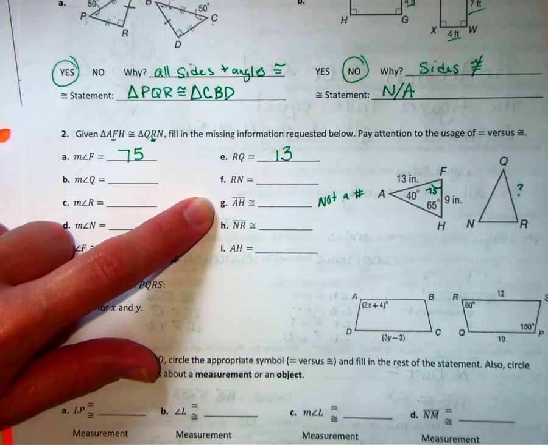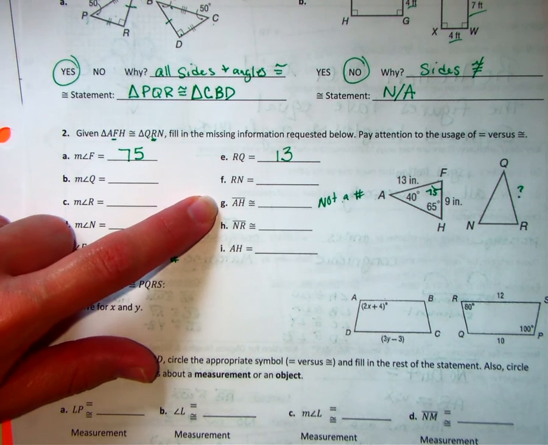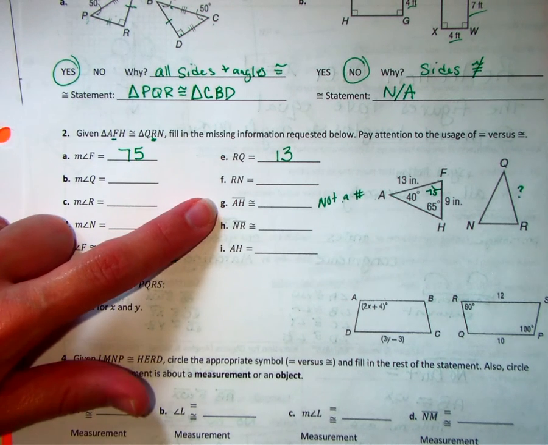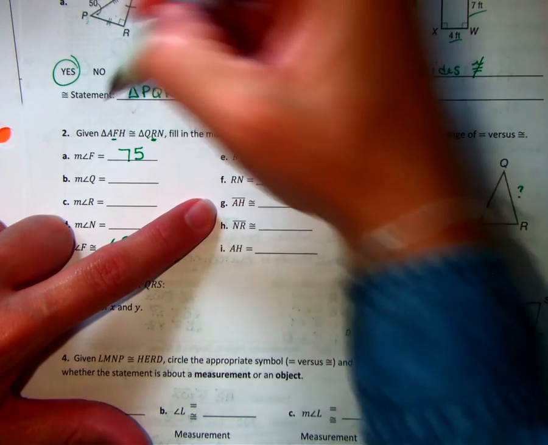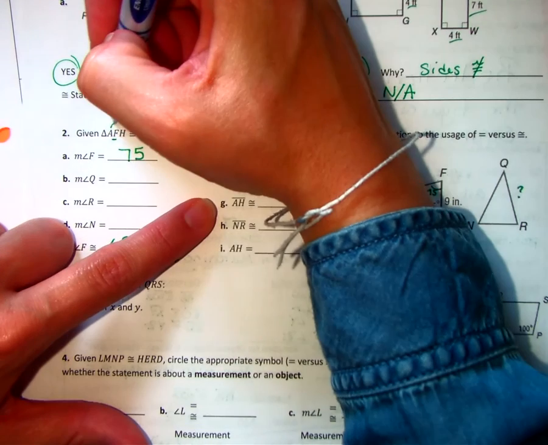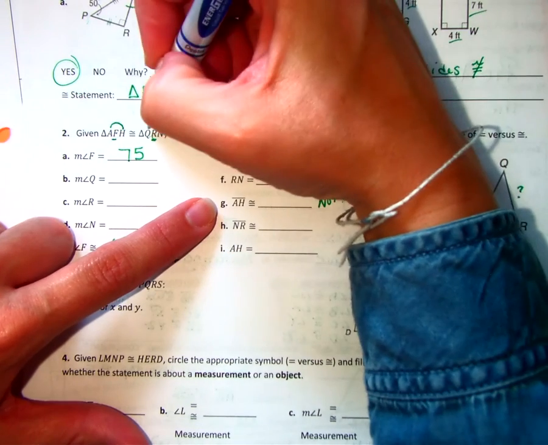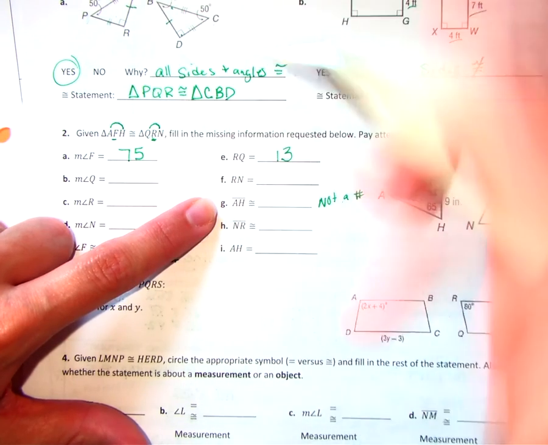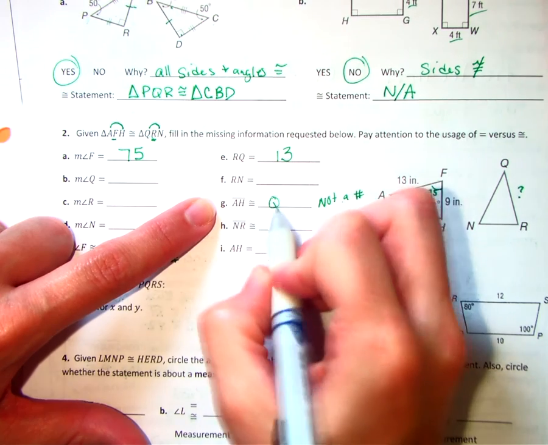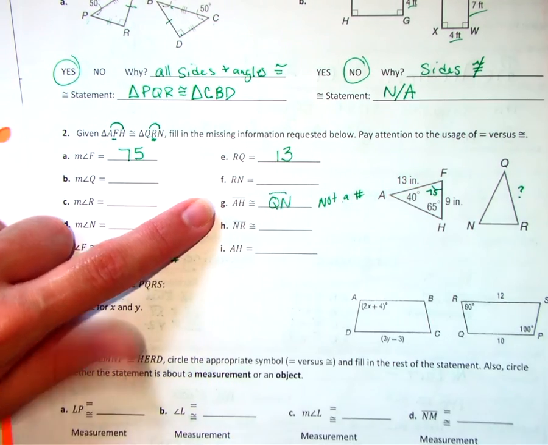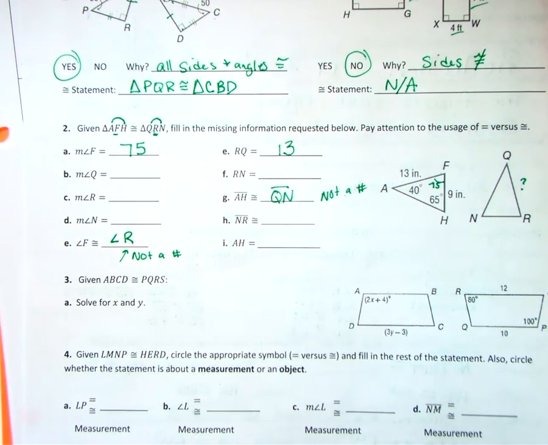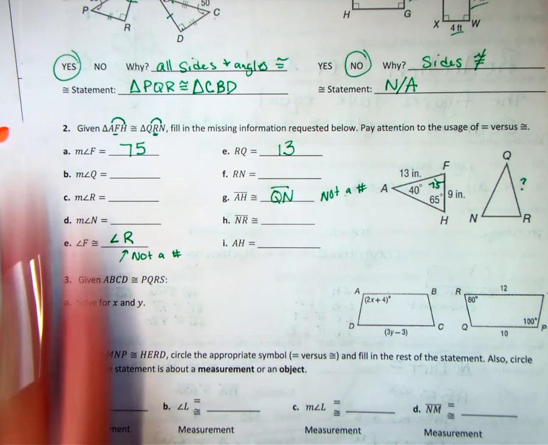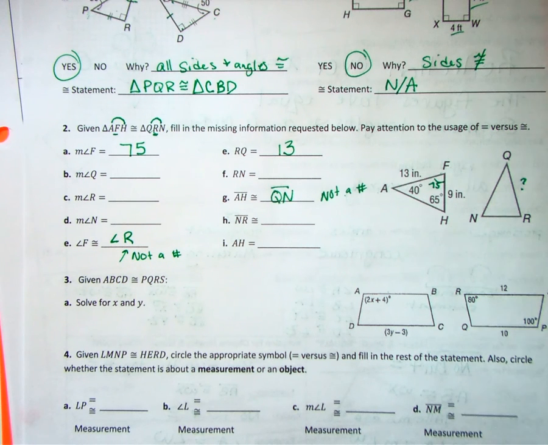Okay, so I'm going to go ahead and put in what segment AH is congruent to on the other triangle. If you look at the congruency statement, AH goes with QN. Okay, so give that a try, and then there's a second video to kind of finish off the last little bit of this note so you can kind of check and see how you did.